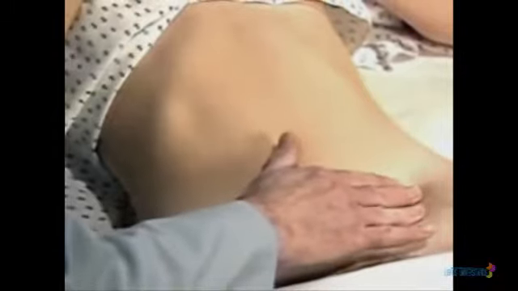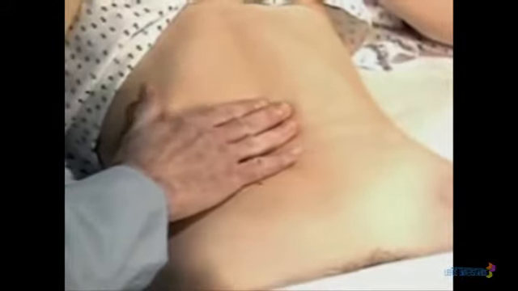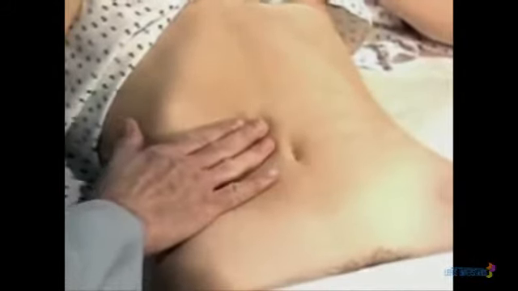Palpate the abdomen, beginning gently and saving painful areas for last. With your fingers together, place your hand flat on the abdomen and press, using a light dipping motion. Moving smoothly, feel in all quadrants, identifying any tenderness or increased resistance to your hand.